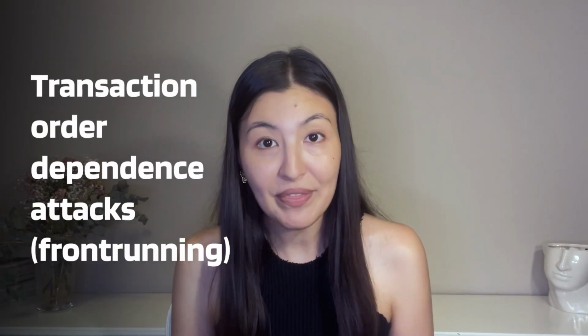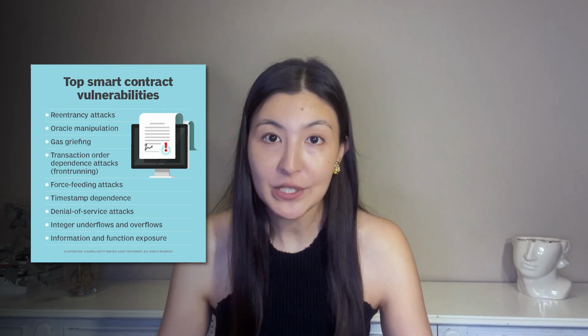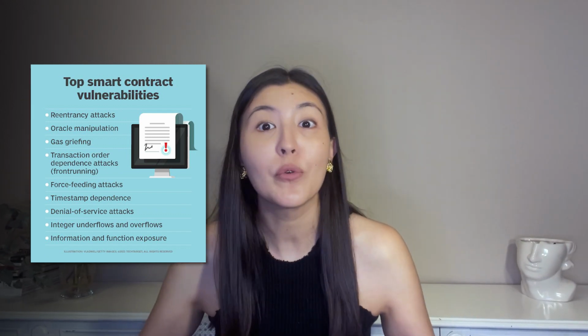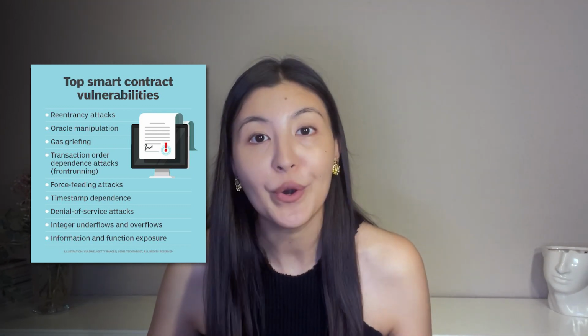Transaction order dependence attacks, front-running, mean that poorly structured code can reveal information about future purchases by the DApp, which other users can front-run in order to lock in a guaranteed profit at the expense of the protocol. Also, there are a lot of different vulnerabilities such as gas griefing, force-feeding attacks, timestamp dependence, denial of service attacks, information and function exposure, oracle manipulation.